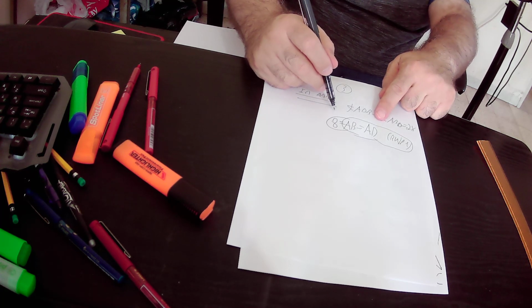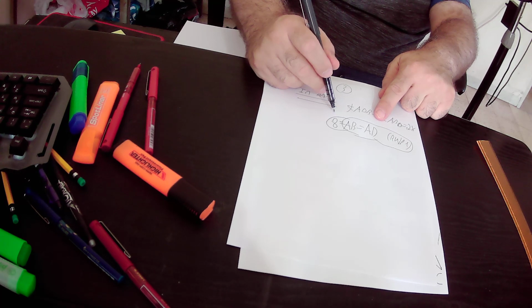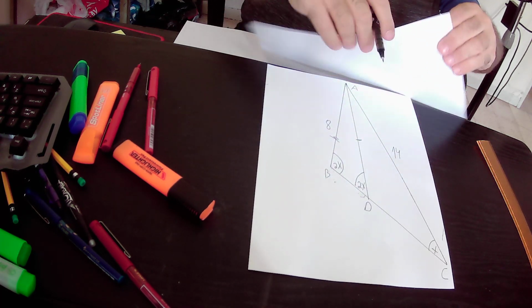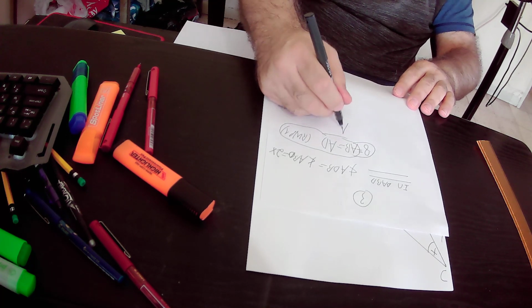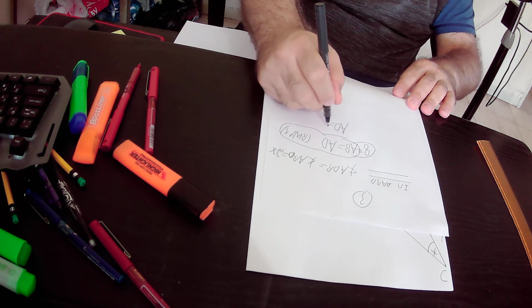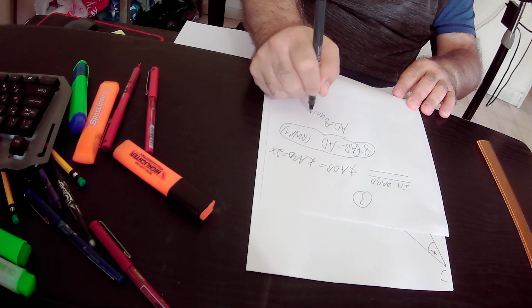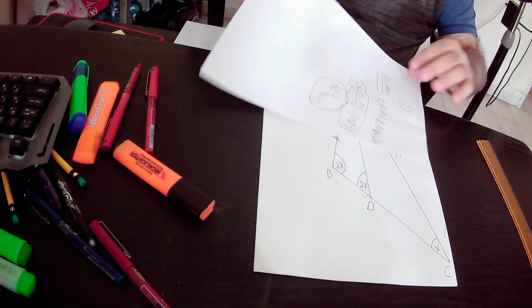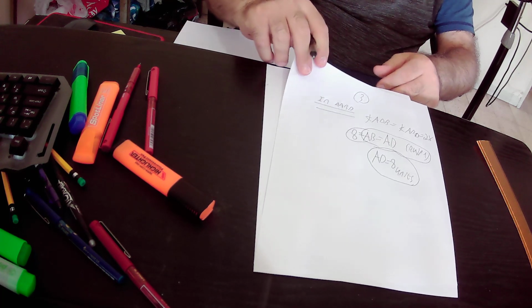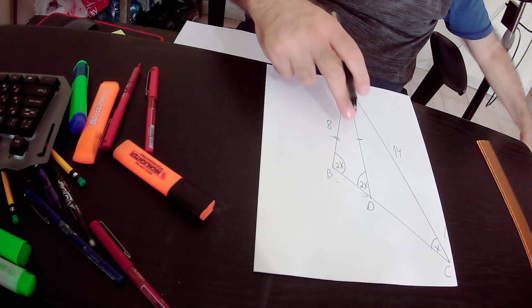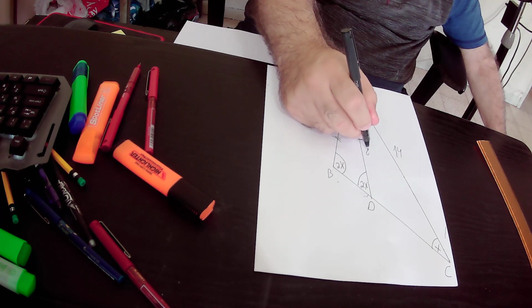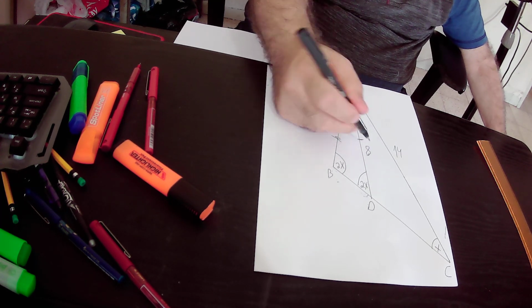So from this equality we can derive that AD also equals 8 units. So this side AD of triangle ABD equals 8 units in size.